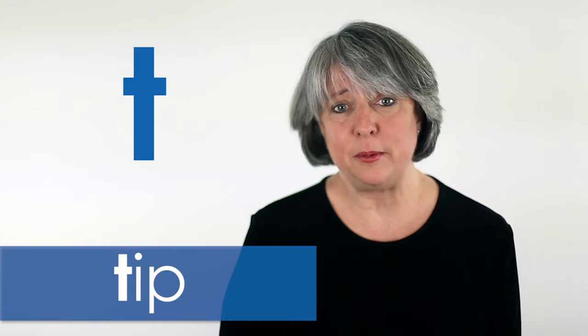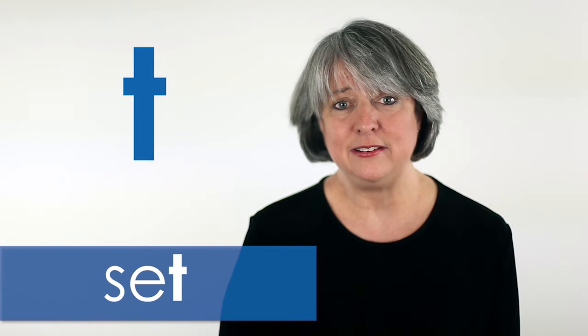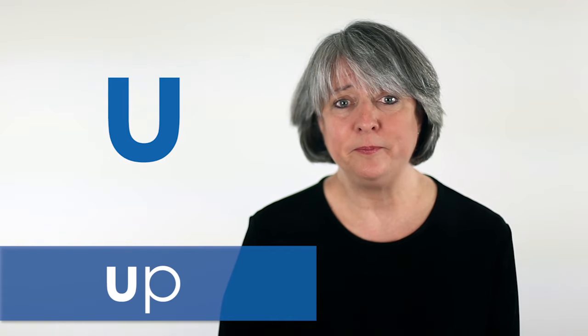The sound for S is S, as in the beginning of sun or the end of bus. The sound for T is T, as at the beginning of tip or the end of set. The sound for U is as in the beginning of up.